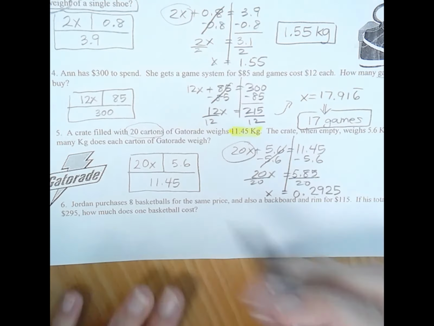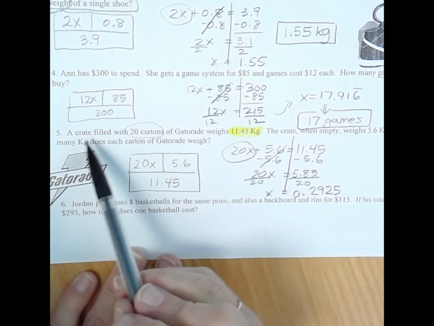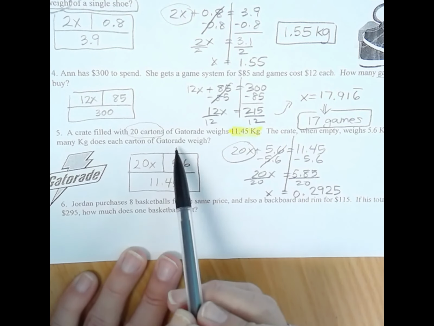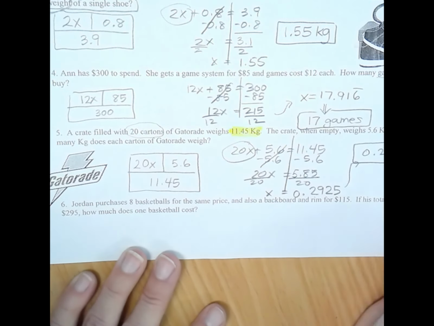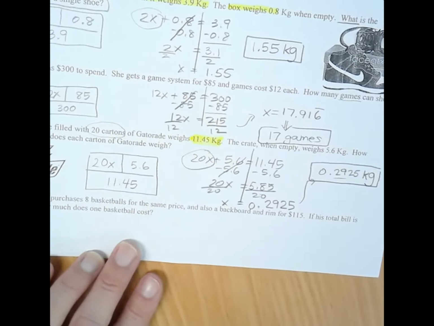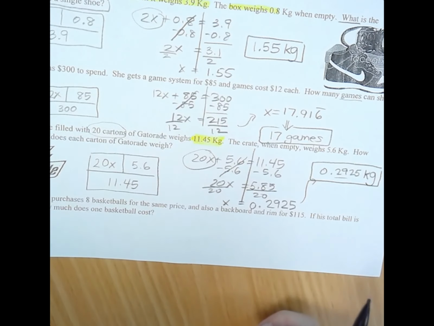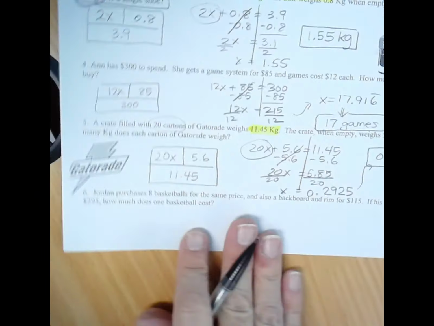Okay, remember this represents the weight of each Gatorade. So I think it's okay to leave it like that because that would be kilograms. Okay, if that was money, I would say round it off to the nearest hundredth. But since it's just a weight, I would go ahead and leave the whole thing. All right, let's look at the last one.